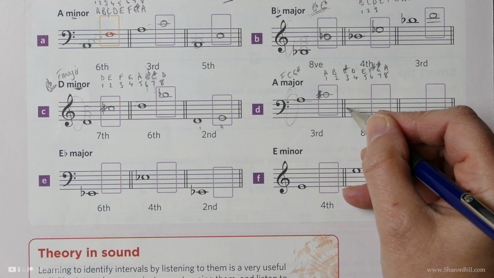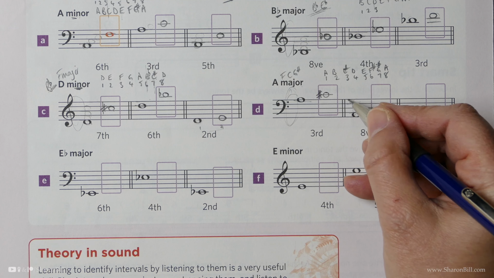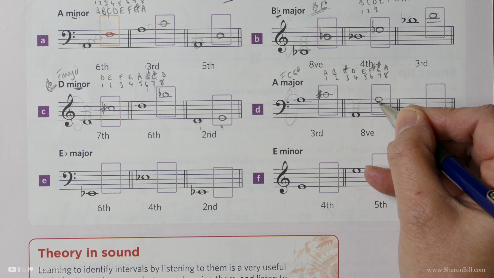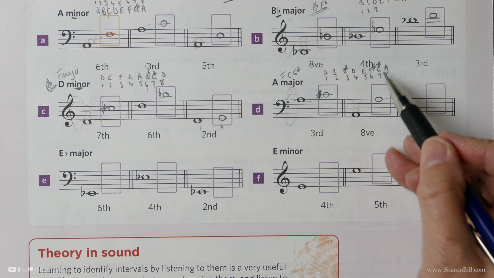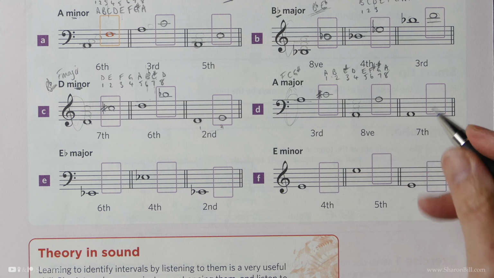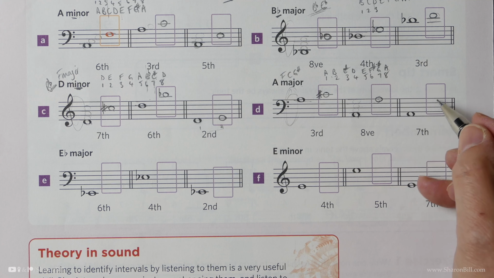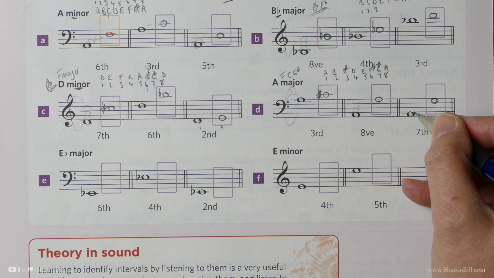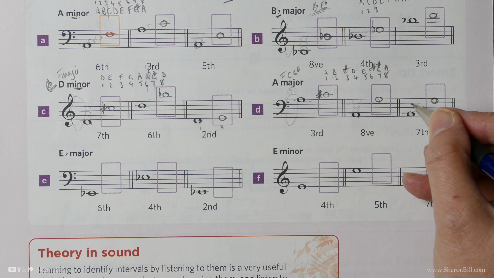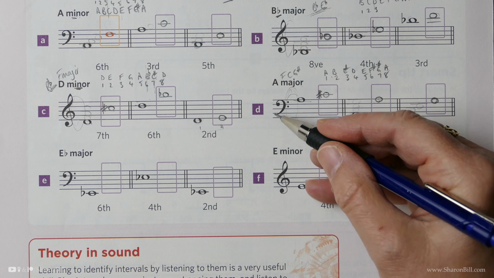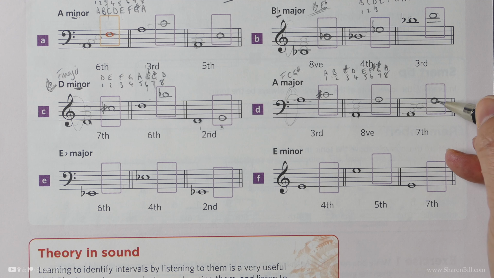1, 2, 3, 4, 5, 6, 7, 8 takes us here. There's our octave, so A to A. And then the 7th is going to be one step down. We've got the same tonic, so if that's the 8th, there's the 7th. We can be doubly sure. 1, 2, 3, 4, 5, 6, 7 takes us to a G in the bass clef.